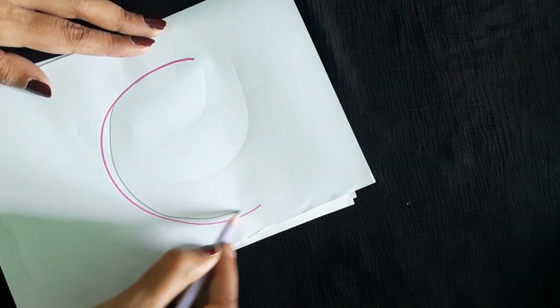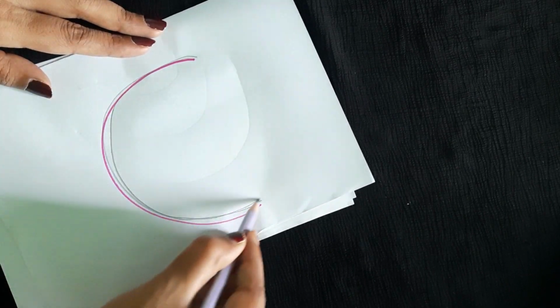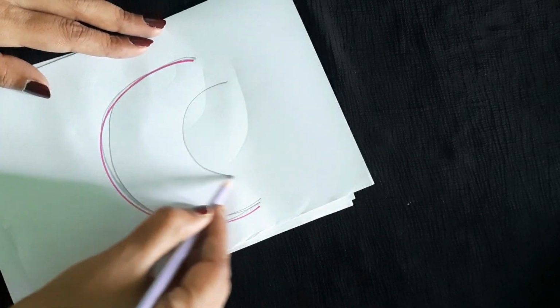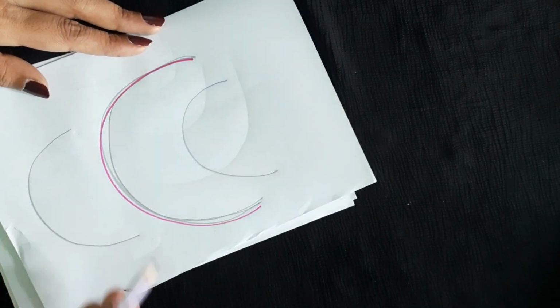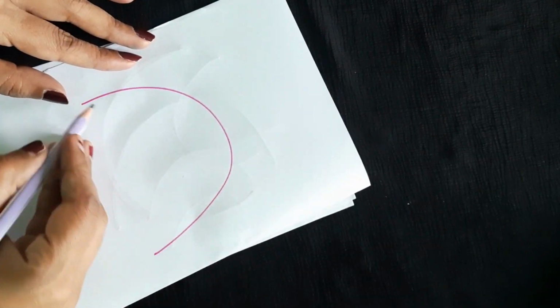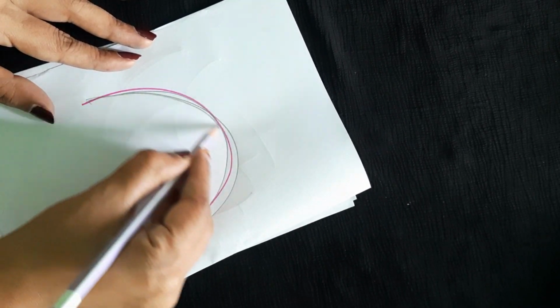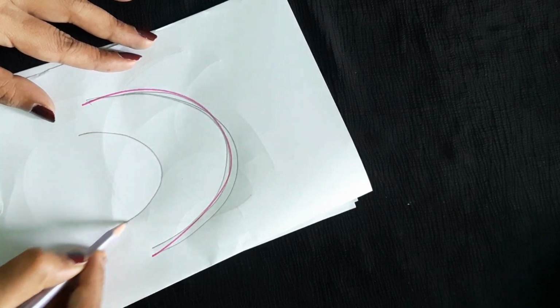This is an up curve. Do practice. This is a down curve. Do practice all these lines and curves.